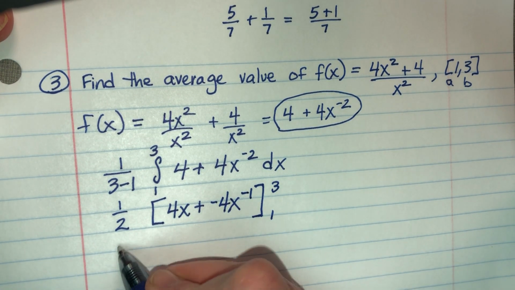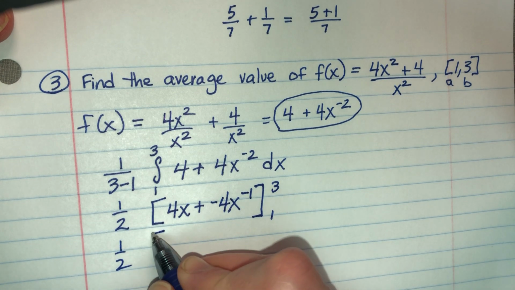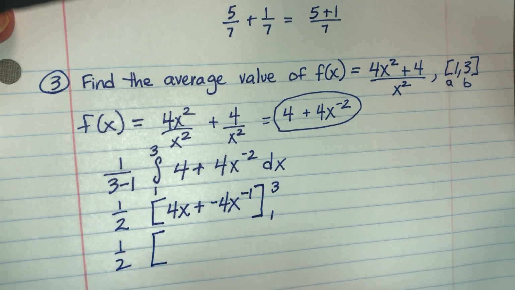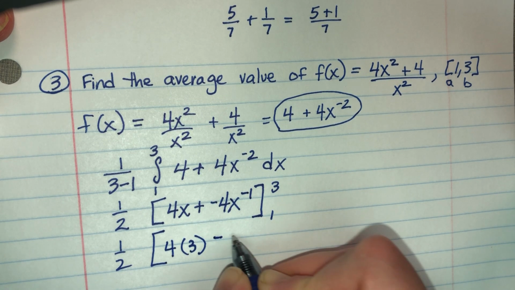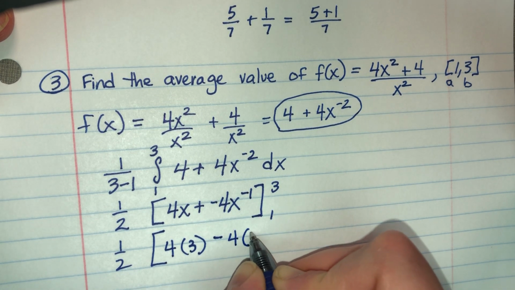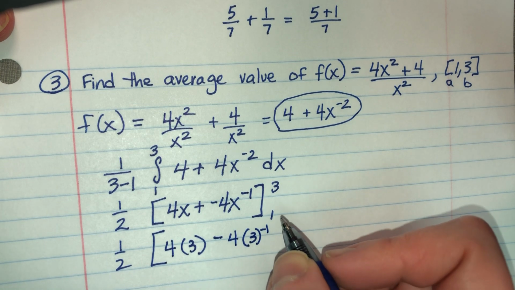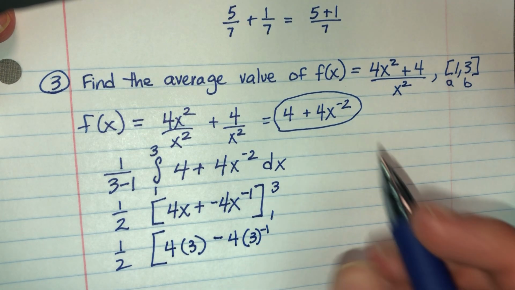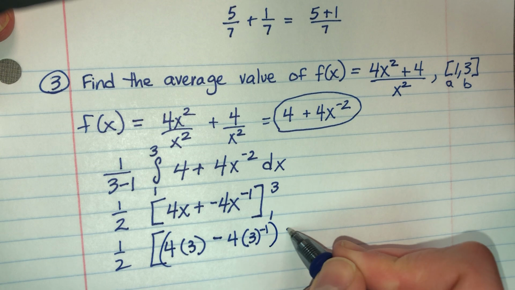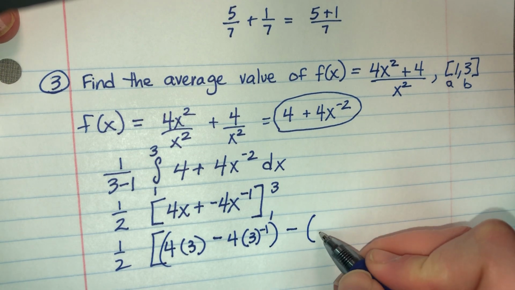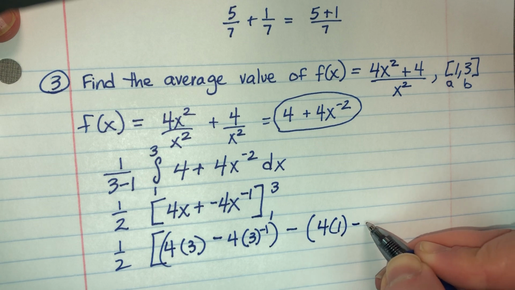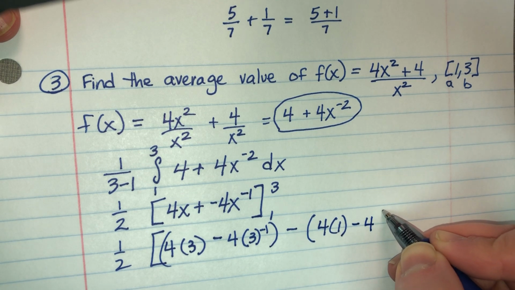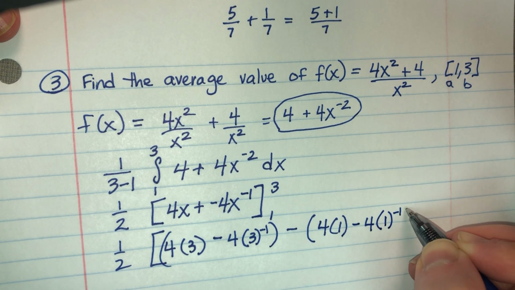So 1/2 times, we'll go ahead and sub in the upper number, 4 times 3 minus 4 times 3 to the negative 1, minus 4 times 1 minus 4 times 1 to the negative 1.